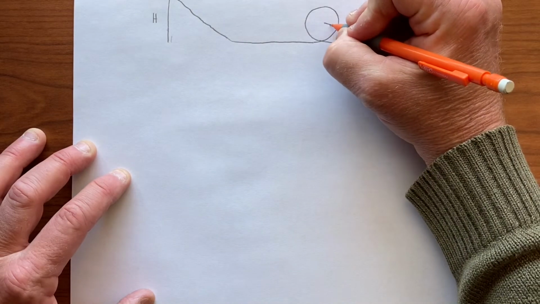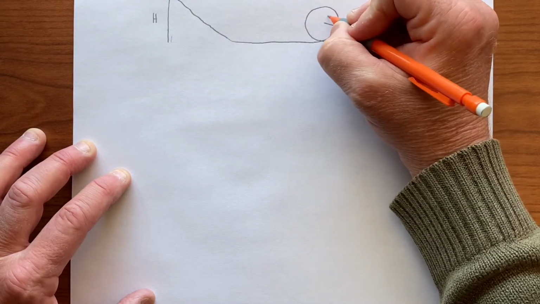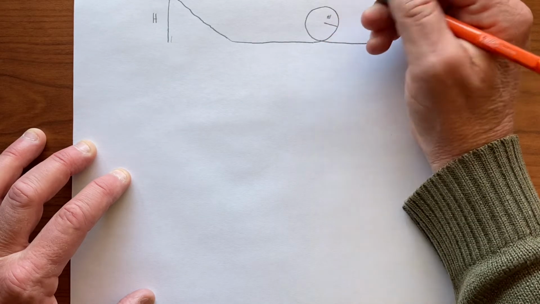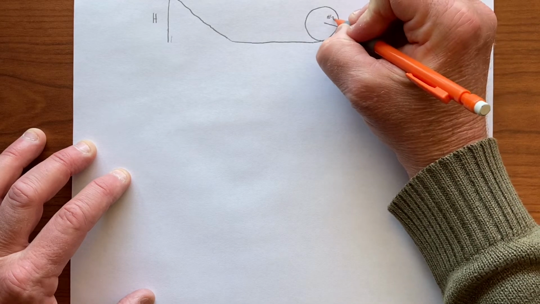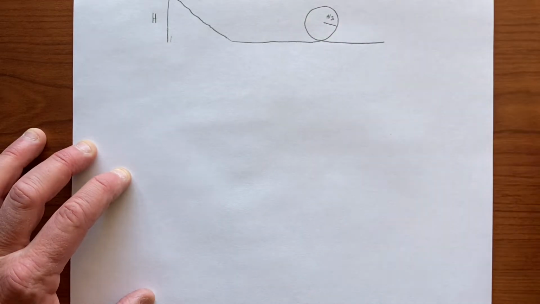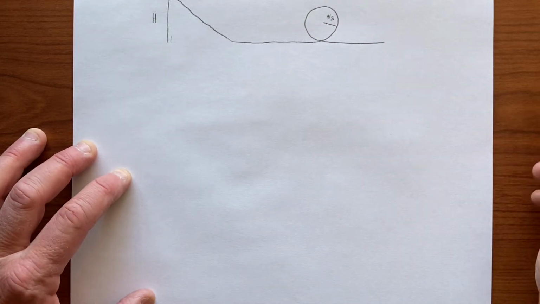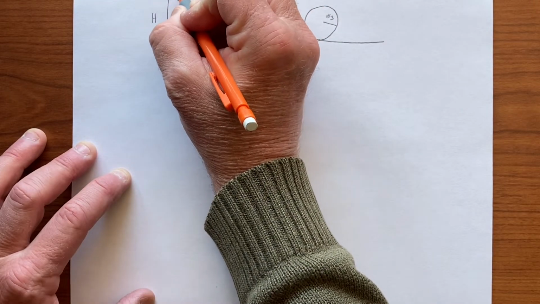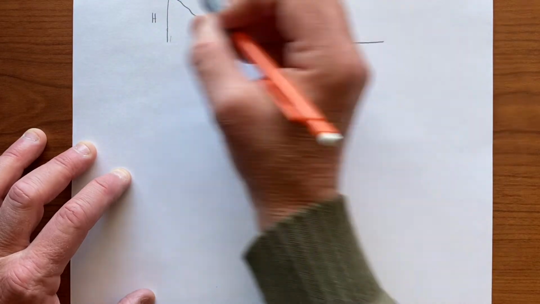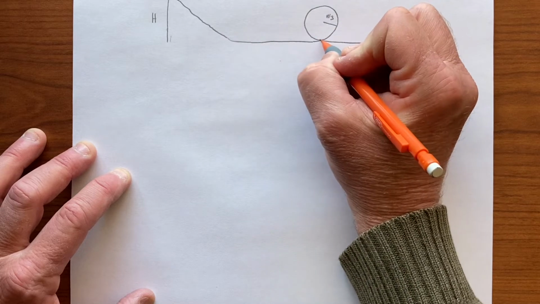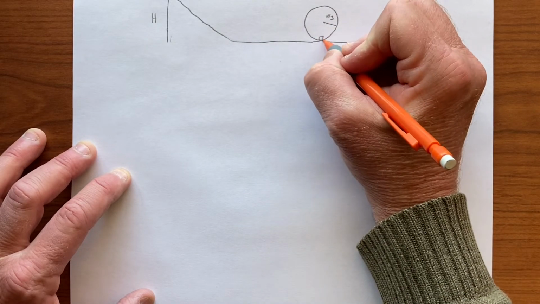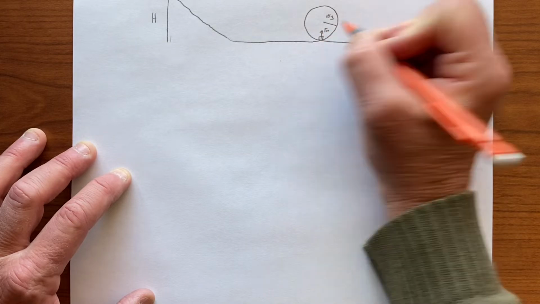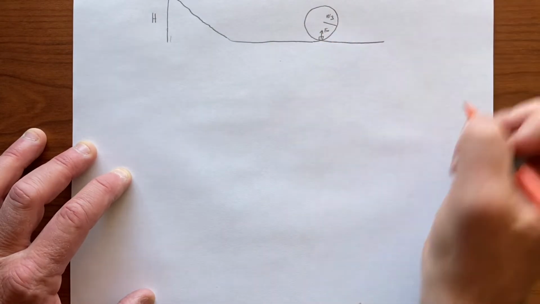And let's say that the radius of this is h over 3, given how I drew it. So here's the object, and let's say its mass is m naught, and it's released from rest, so it comes down, and we want to know when the object is here, what is the normal force of the track on the object. Okay, so what's Fn?